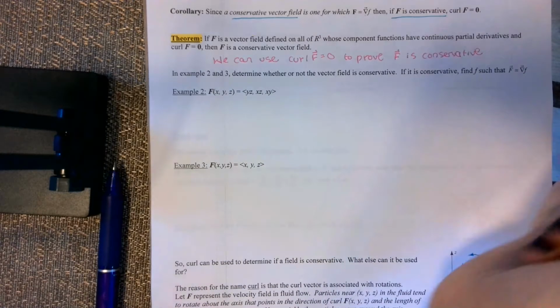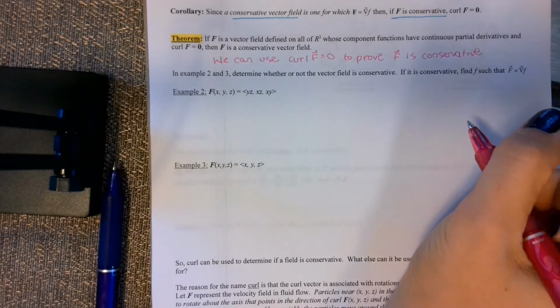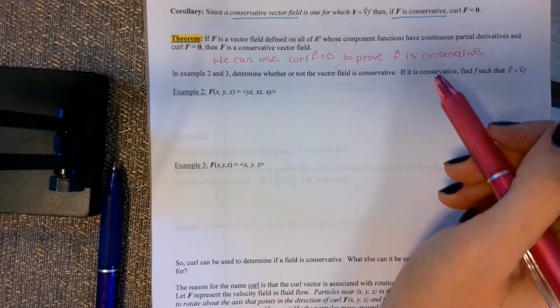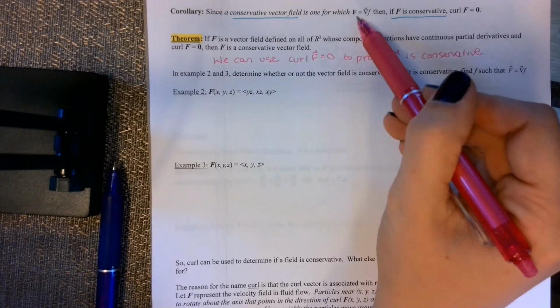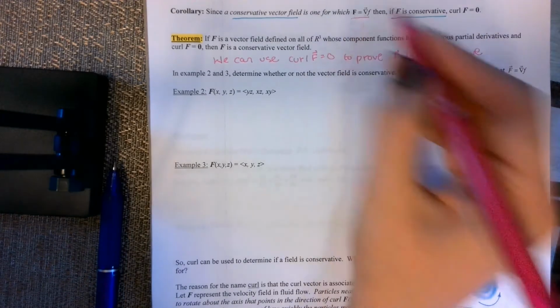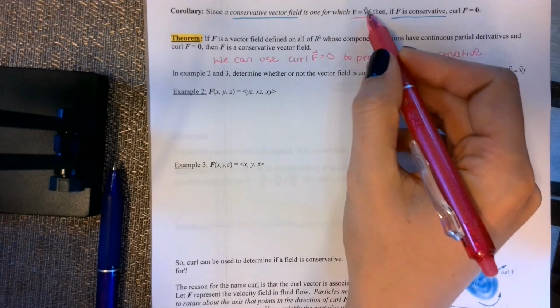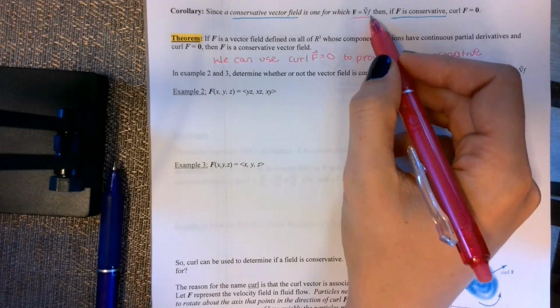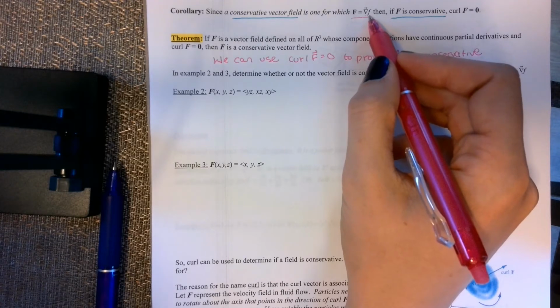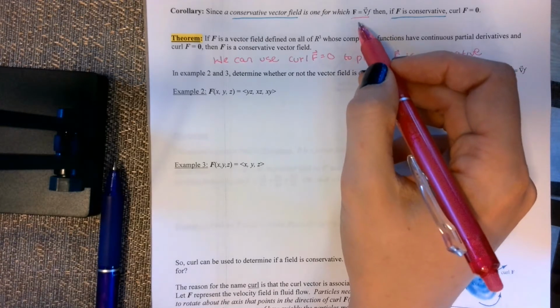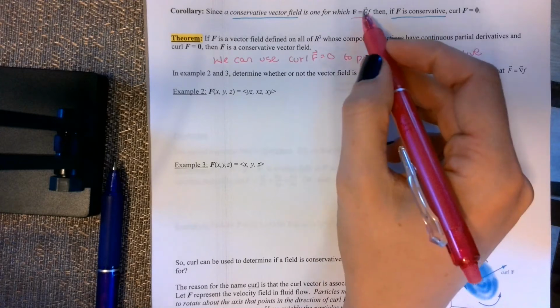Additionally, if I want to go back and find f, as they're going to ask me here, remember that the gradient is just the partial derivatives, so I could integrate each component with respect to the partial derivative I took, and then I could find that original function f.